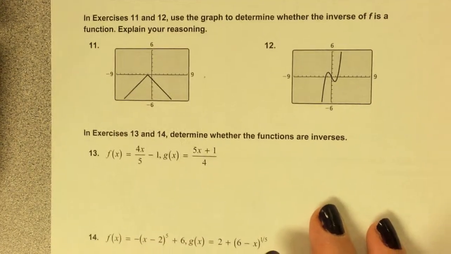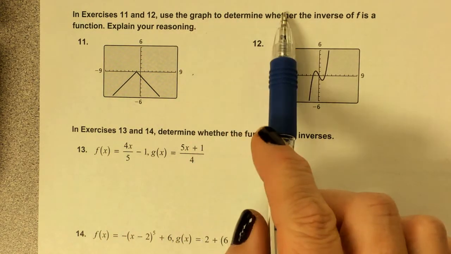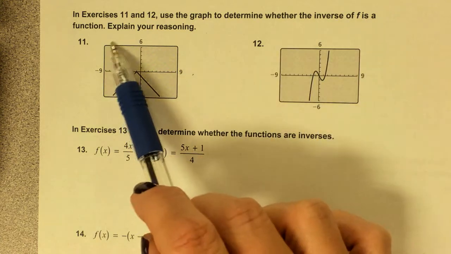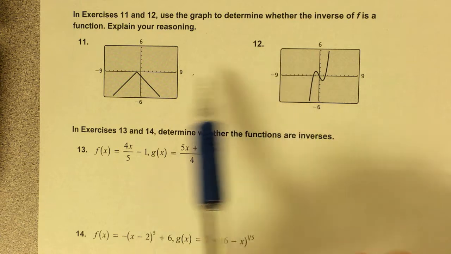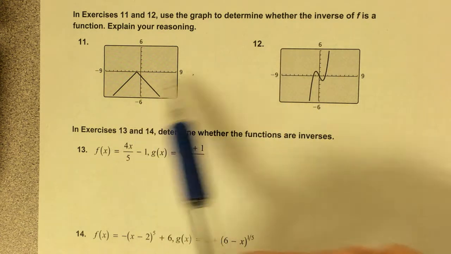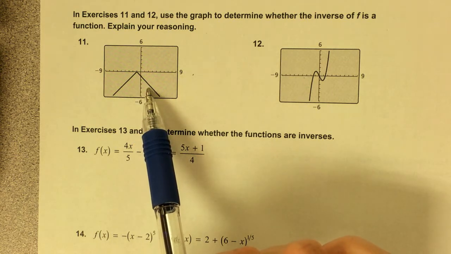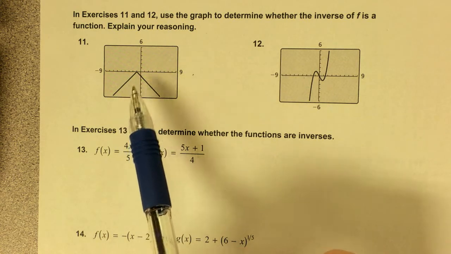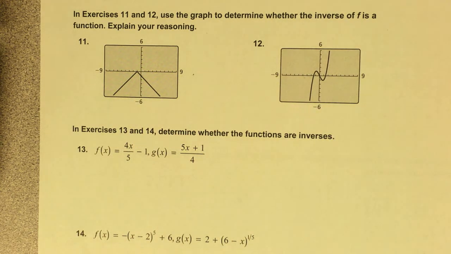So now we're going to look at some problems here on page 152. We're just going to look at 11 and 12 first. We want to use the graph to determine whether the inverse of f is a function. So this is the original. These originals are both functions. But I want to know, is the inverse a function? So you guys do those on your own now. Decide whether 11's inverse would be a function and whether 12's inverse would be a function by using that horizontal line test.